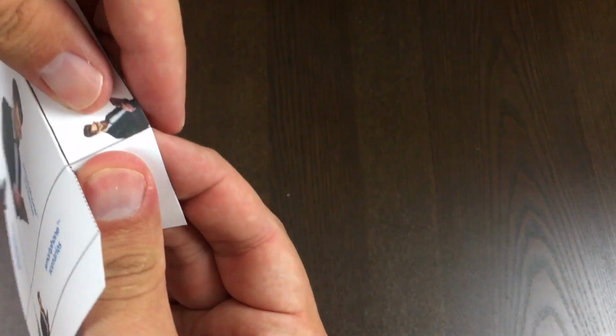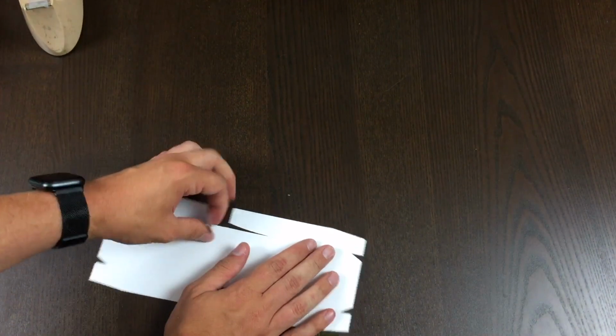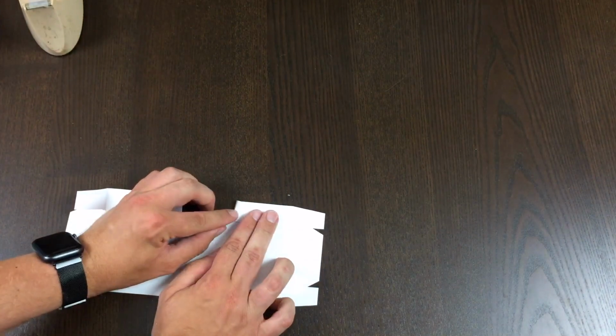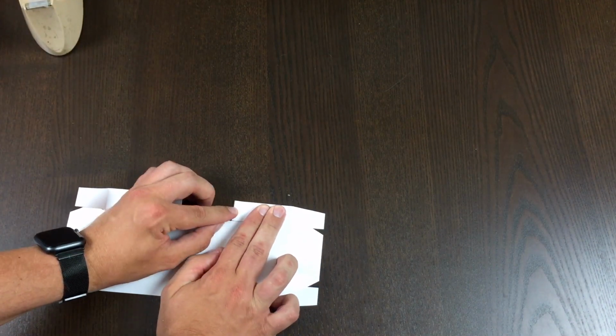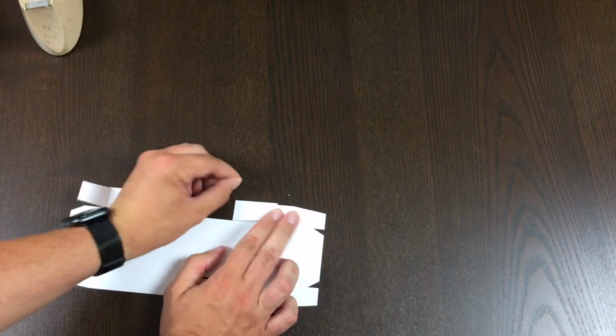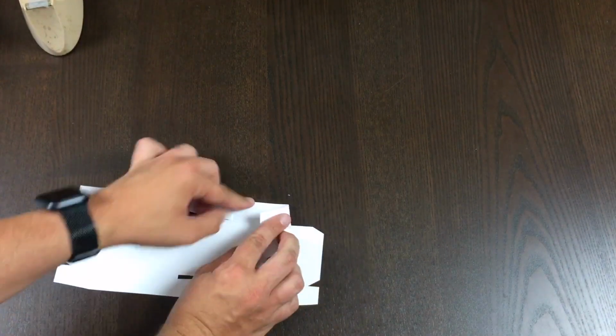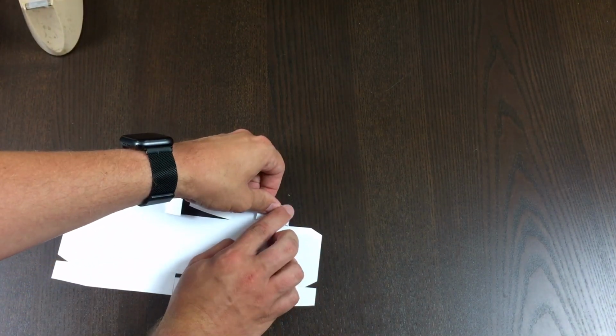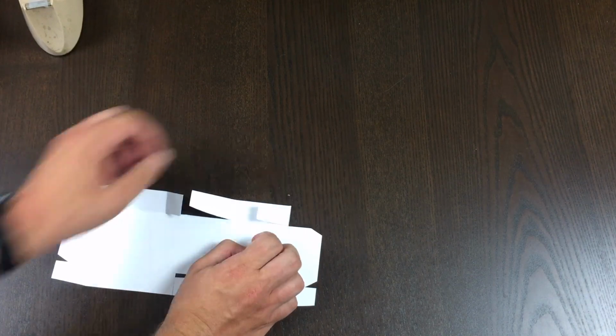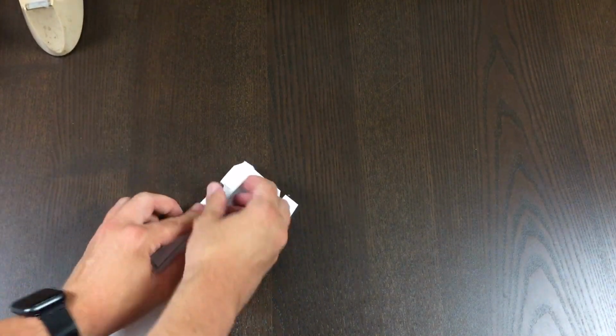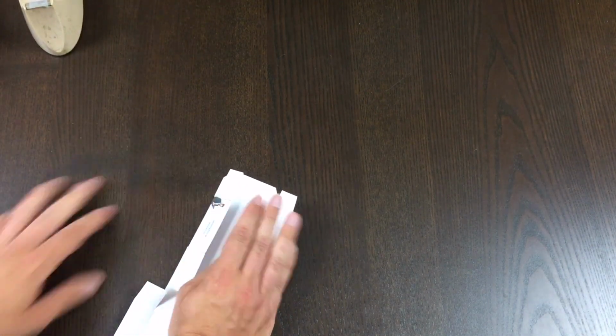Oh, I didn't do a great job on that one. Let me fix it. I was a bad cutter. All right, here we go. Next up. There's my line right there. Okay, here's my line here. I'm just pulling it and looking for the line, and then I crease it down, and then we'll bring those down like that.